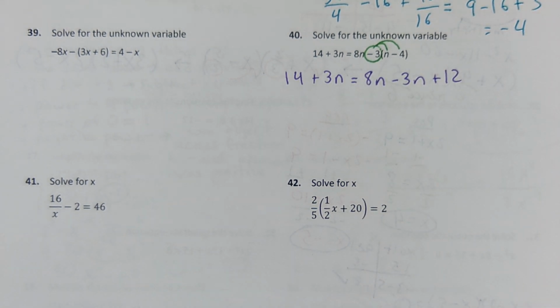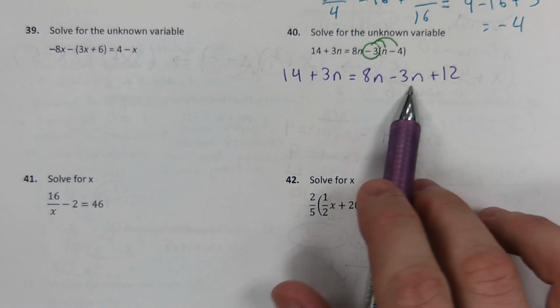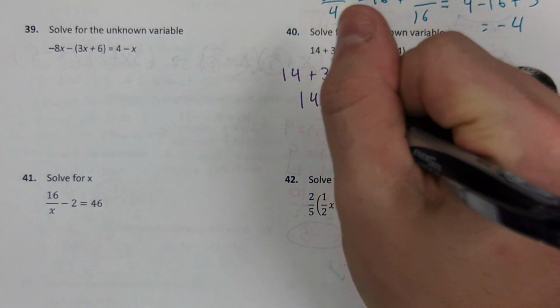If you forget that you're distributing a -3 and you just distribute a 3, you'll still have a minus sign here, and that answer will be wrong. And unfortunately, if it's a multiple choice question, that wrong answer will be waiting for you. Of course, if it's a fill in the blank, your answer is just wrong. Okay. These are like terms. 8n minus 3n is 5n.